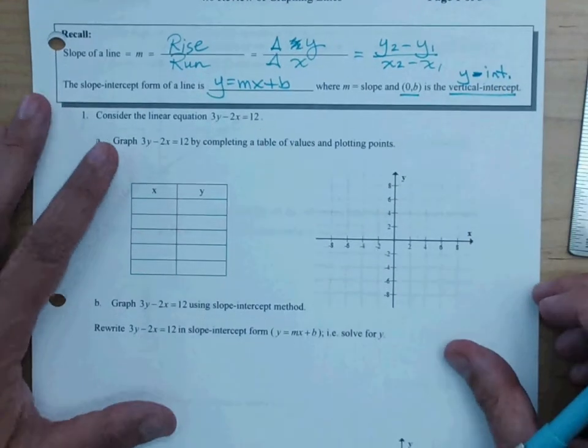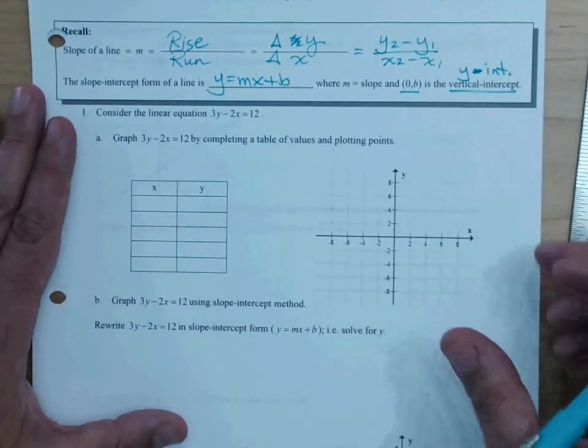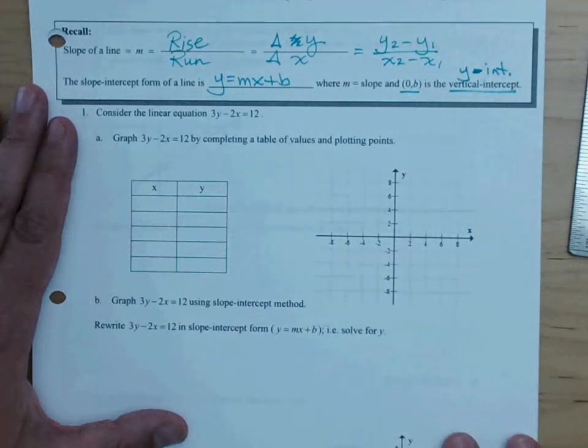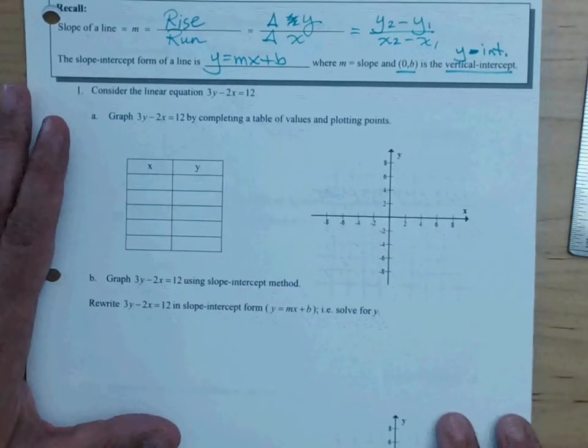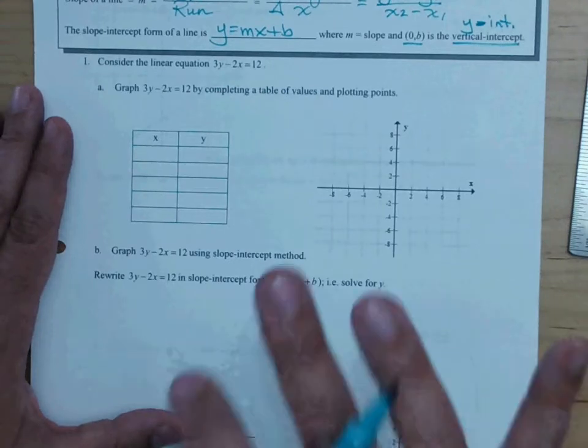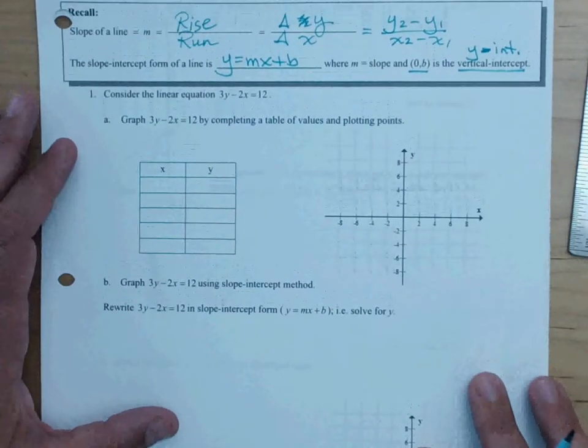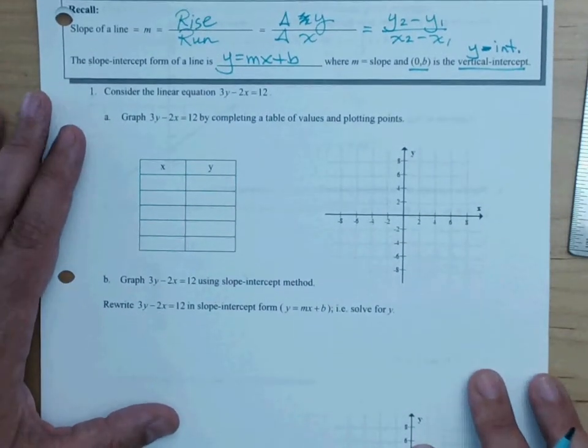What I would encourage you to do is stop the video and try these problems, and then you could always come back and watch the video to review. So you want to make sure that this graphing line stuff is pretty obvious to you and sounds very familiar.